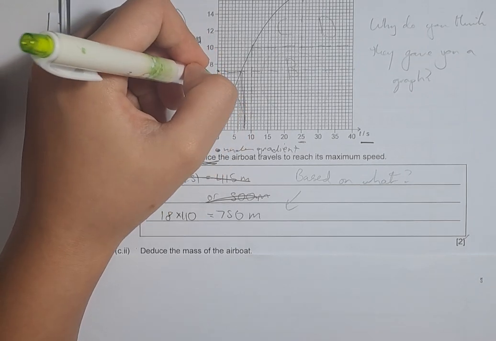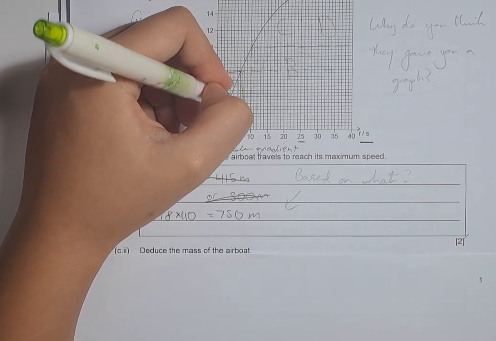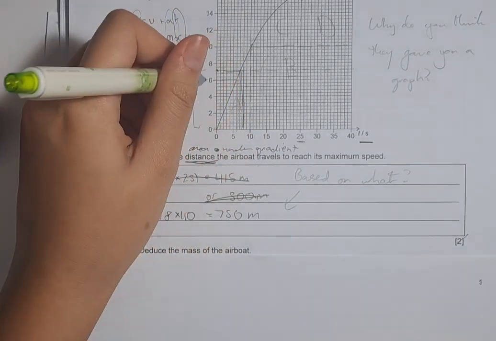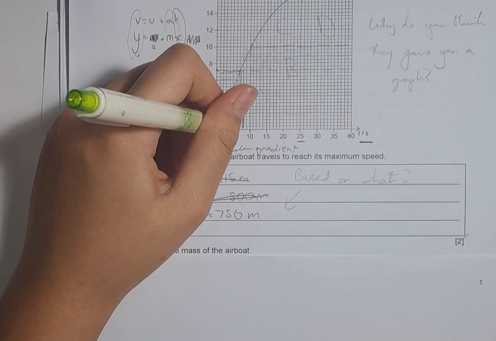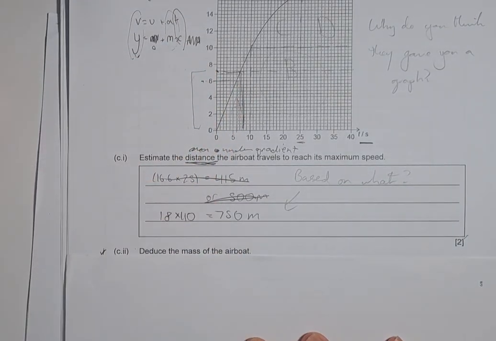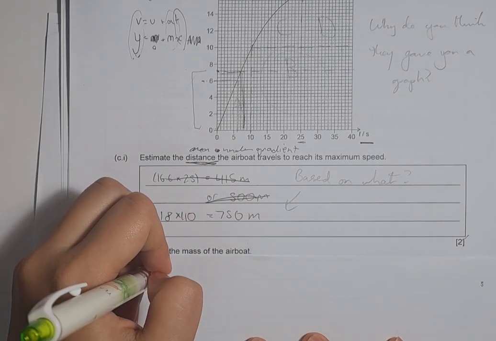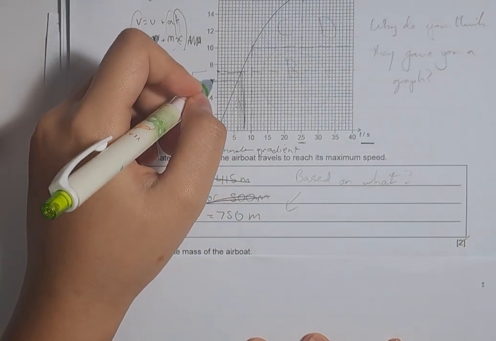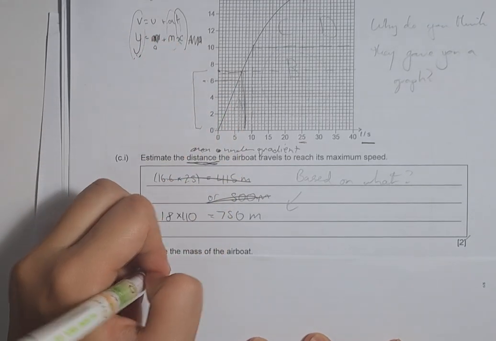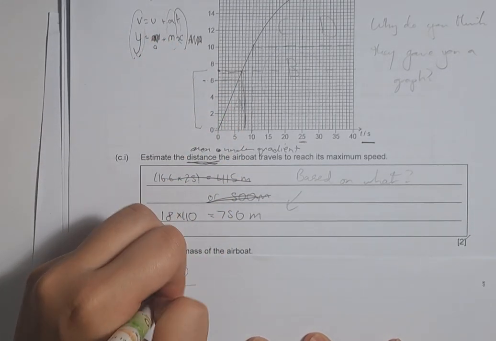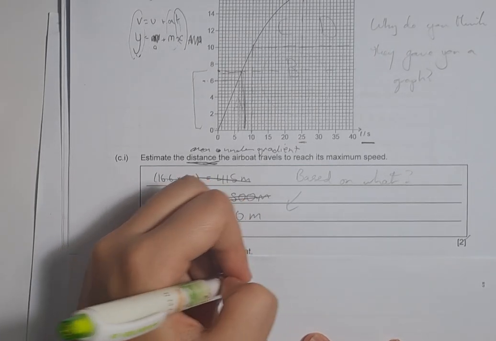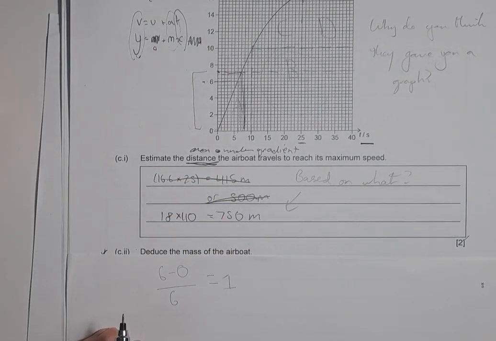6. 0 to 6 meters, because as you can see, it's 6. So the change is 6, so 6 divided by 6, so it's 1. It's the acceleration.